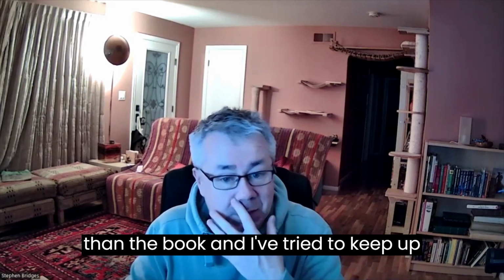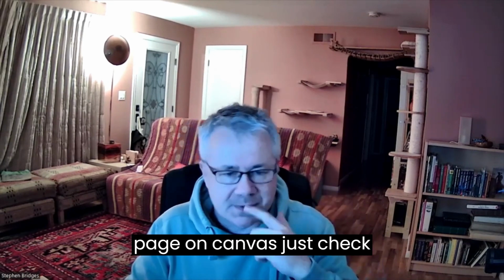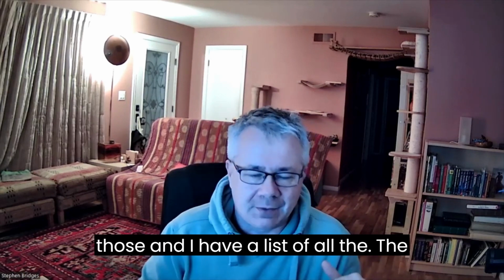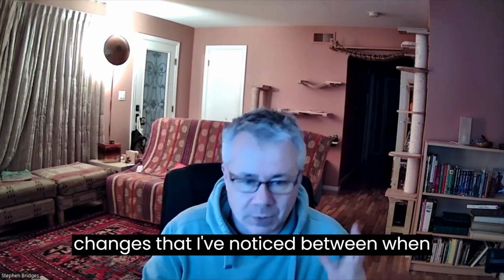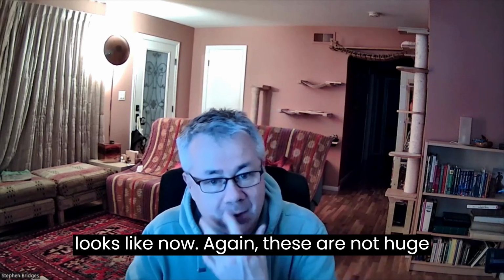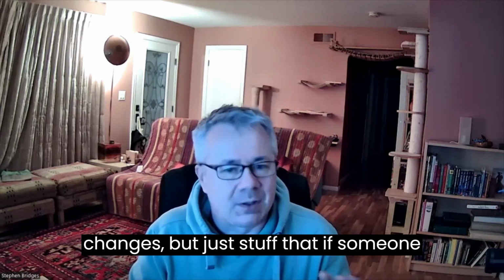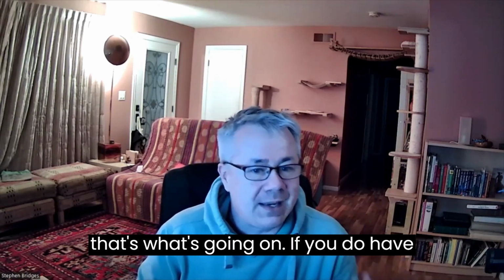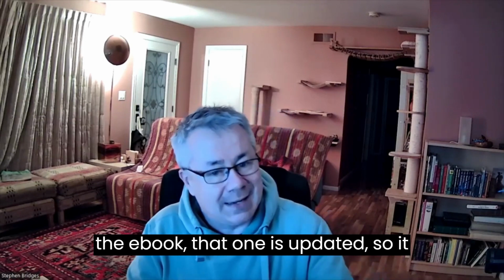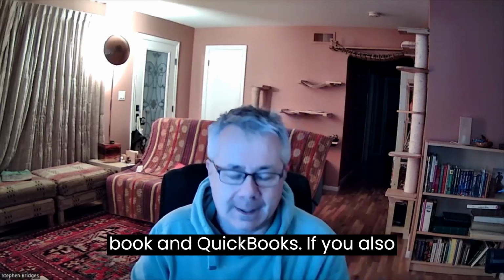I've tried to keep up with this. Under each assignment page on Canvas, I have a list of all the changes I've noticed between when the book came out and what QuickBooks looks like now. These are not huge changes, but if something looks funny, there's a good chance that's what's going on. If you have the ebook, that one is updated, so it should be the most current version of the book and QuickBooks.